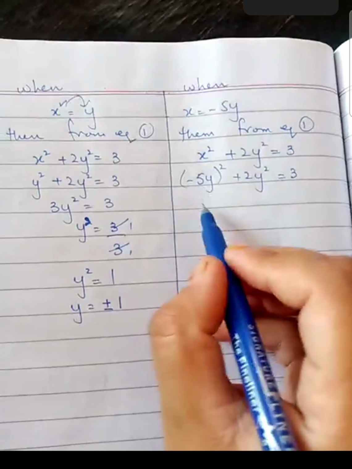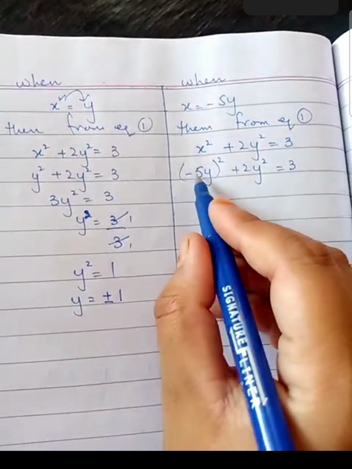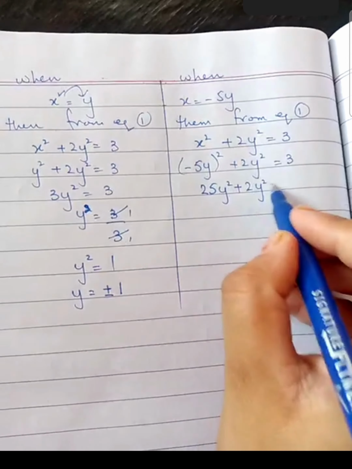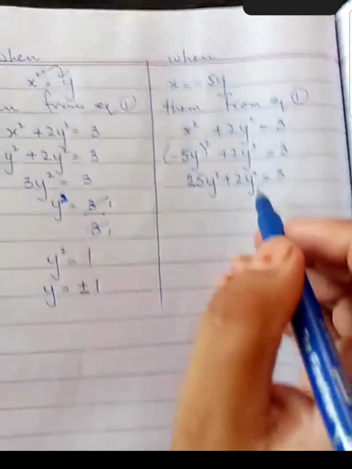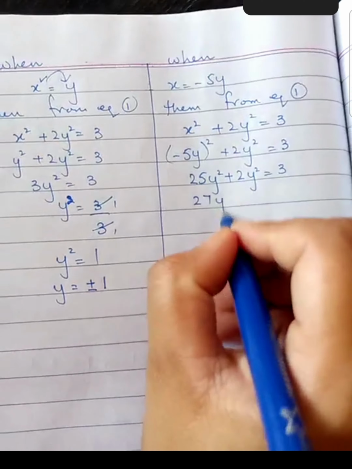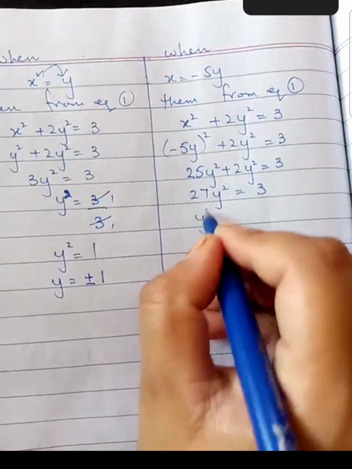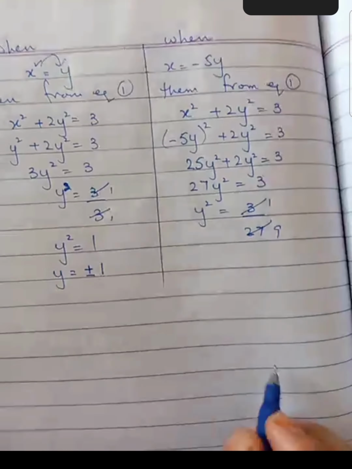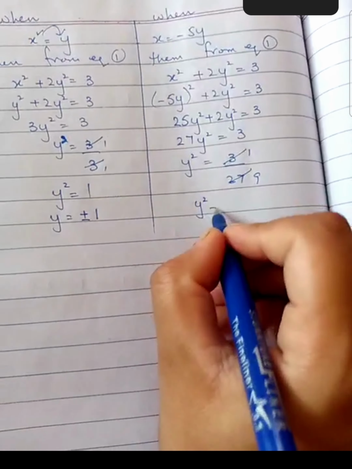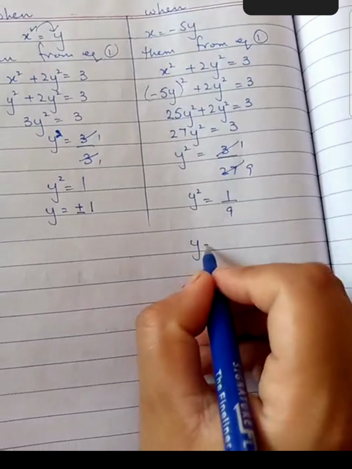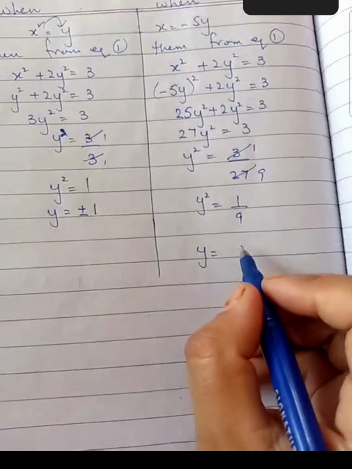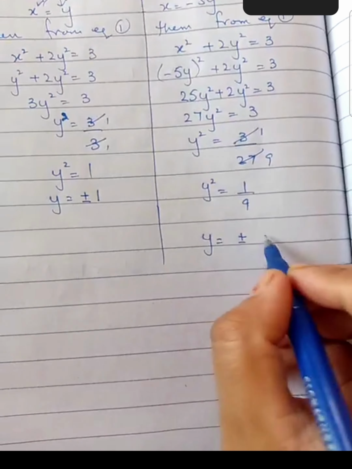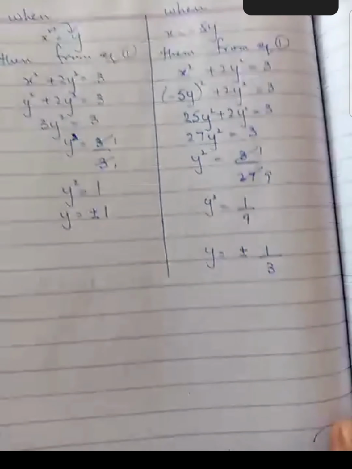Okay. From here it will be square of minus is plus, square of 5 is 25, y square plus 2y square is equals to 3. 25 and 2 will be 27, y square is equals to 3, and answer for y square is 3 by 27, that is 3 ones are 3, 3 nines are 27. Y square is equals to 1 over 9. What will be the answer for y here? Plus minus 1 by 3. Plus minus 1 by 3.